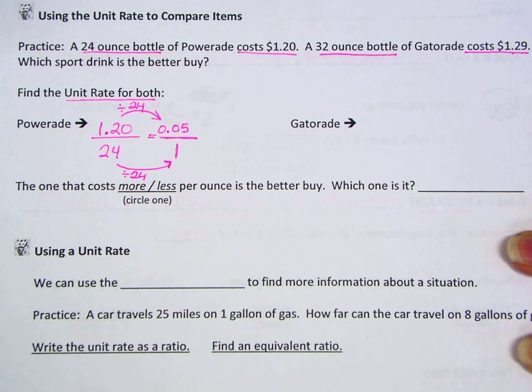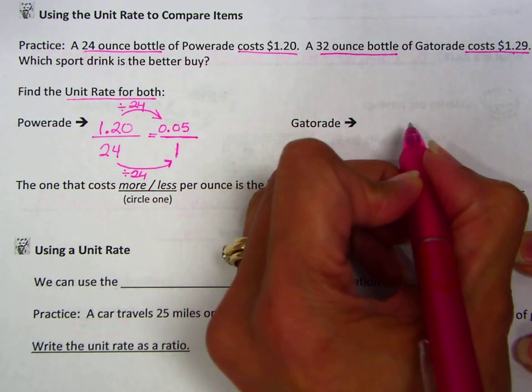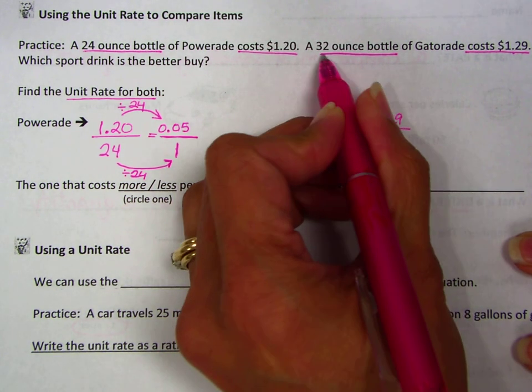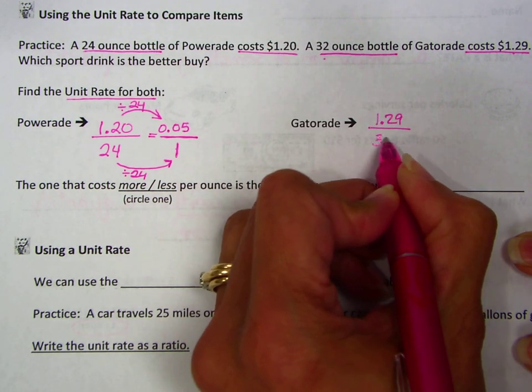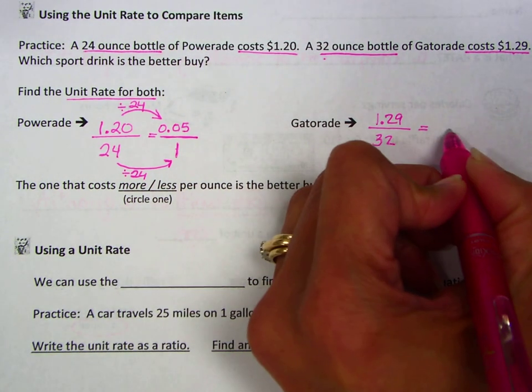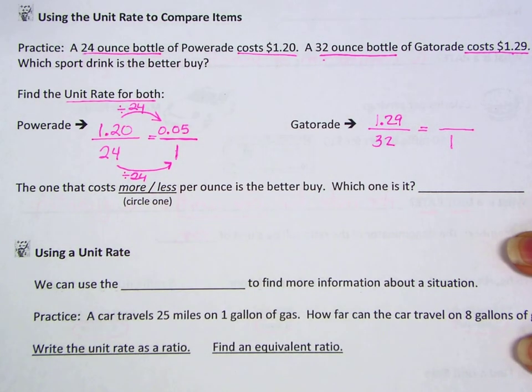Now you can use your calculator on this part so that you can work with the decimals a little bit faster. We do practice long division with decimals, so we'll be doing that throughout the 9 weeks. Gatorade costs $1.29 for 32 ounces. So let's find the unit rate. Remember, unit rate means 1 for the denominator.